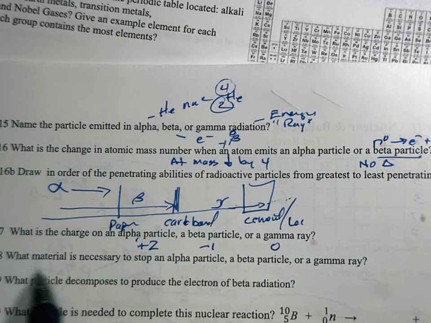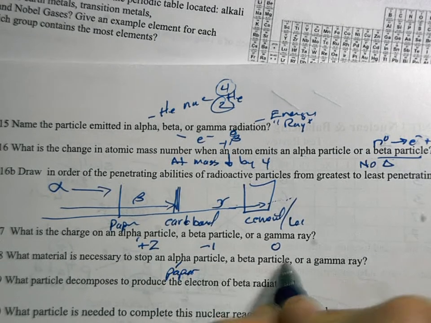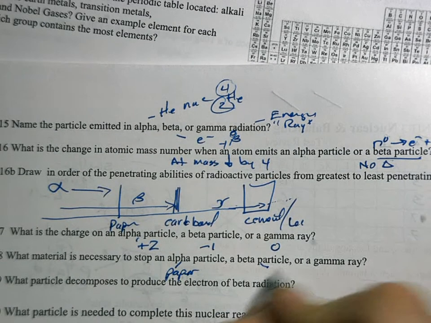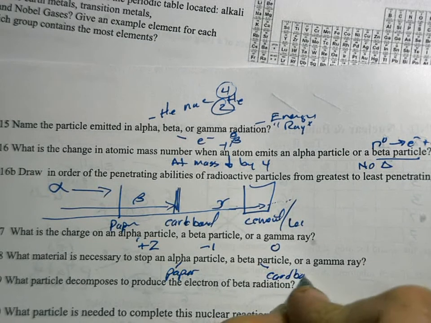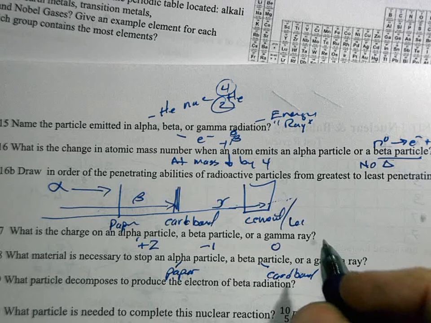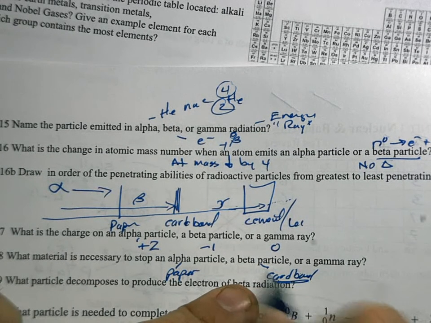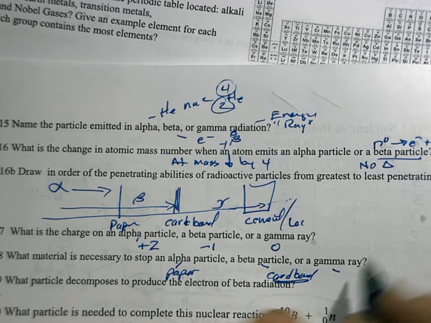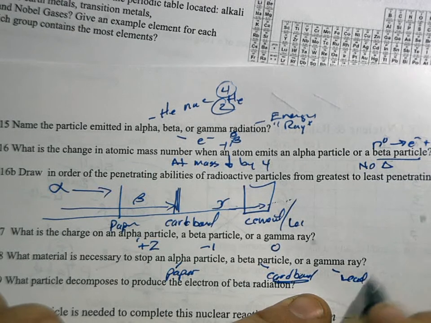What material is necessary to stop an alpha? We just drew the diagram. Paper stops alpha. Beta particles need cardboard, and actually I found I needed a stack of about 100 test papers, and still we're letting beta particles come through. For a gamma ray, you need a lot of lead or concrete.